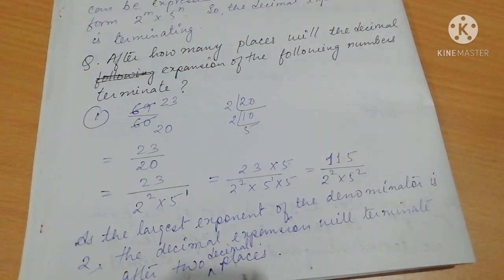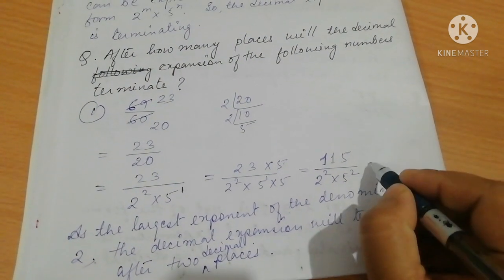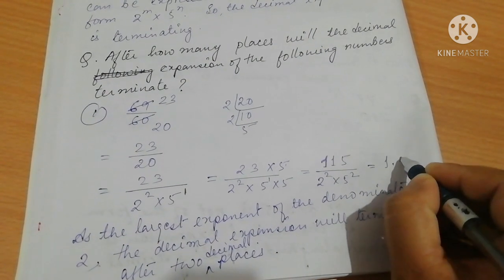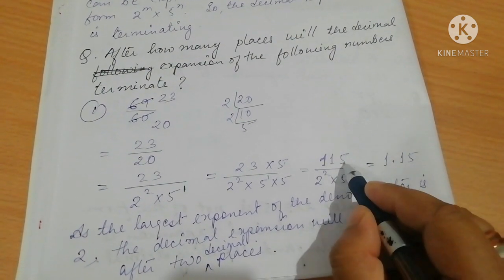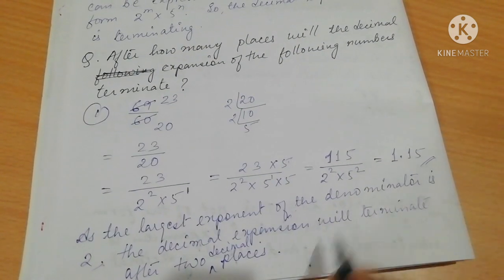So as we know that this will terminate after 2 decimal places, I can write directly 1.15. 2 decimal places, 1.15. So this is the answer.